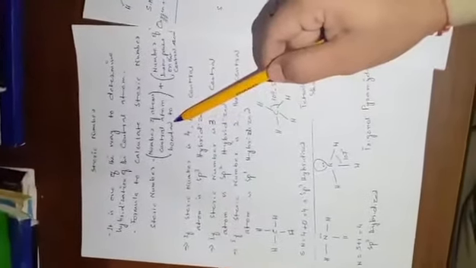The second example is of ammonia. In ammonia, NH3, nitrogen is the central atom and it is attached to 3 hydrogen atoms. By looking at the formula again, we'll find that the number of atoms the central atom nitrogen is bonded to is 3 and the number of lone pairs on nitrogen is 1. So 3 plus 1 is equal to 4. Again, steric number is 4.